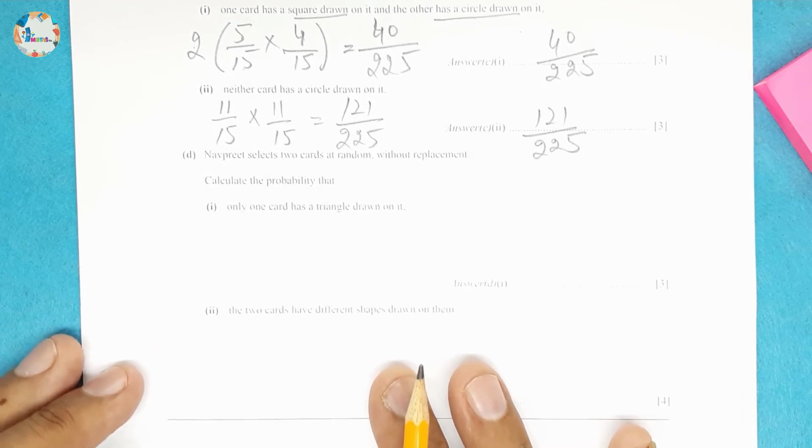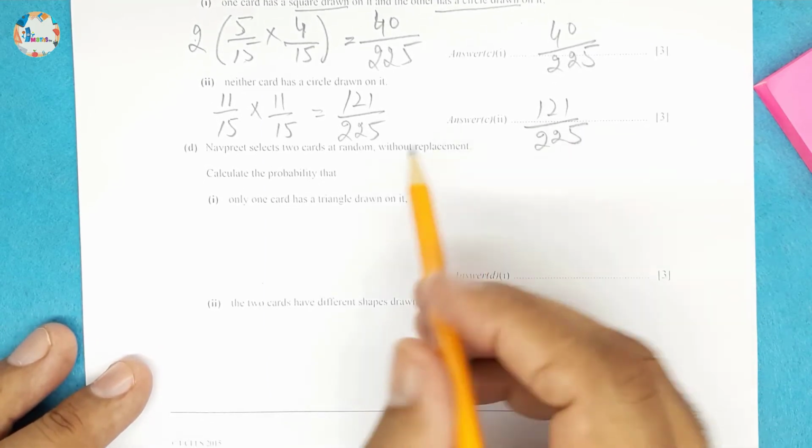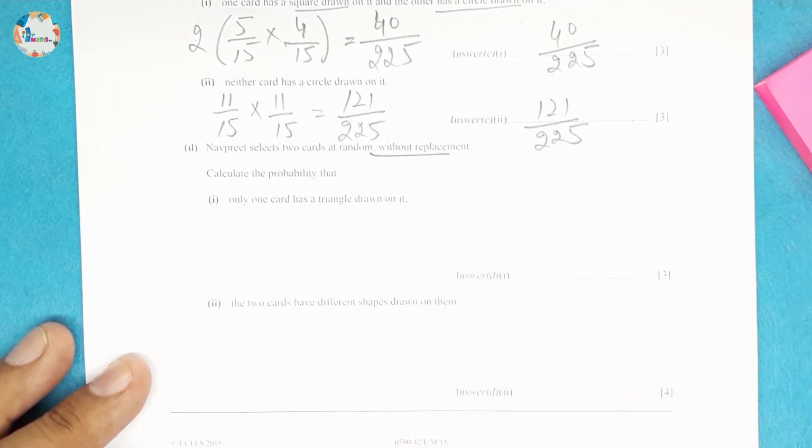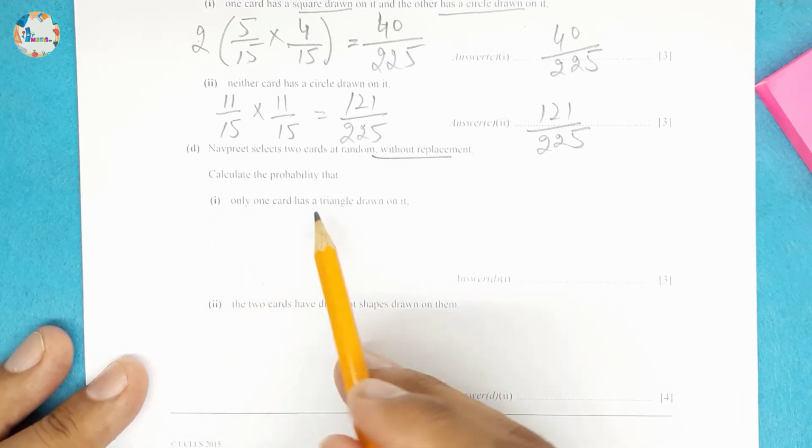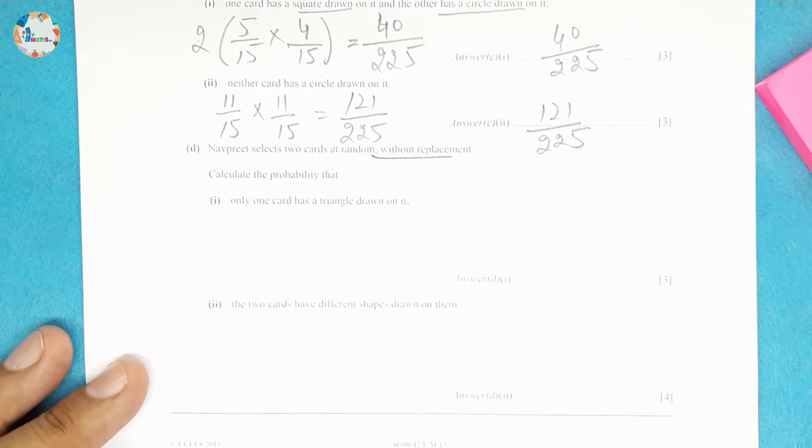Now, select two cards at random without replacement. So without replacement means one card will be reduced for the next draw. So we can calculate the probability that only one card has a triangle drawn on it.